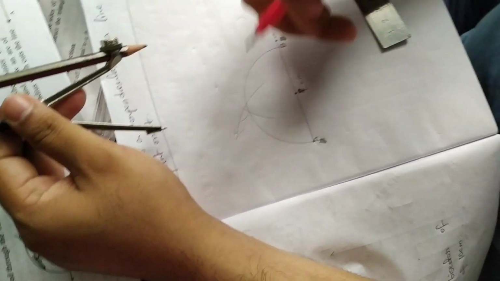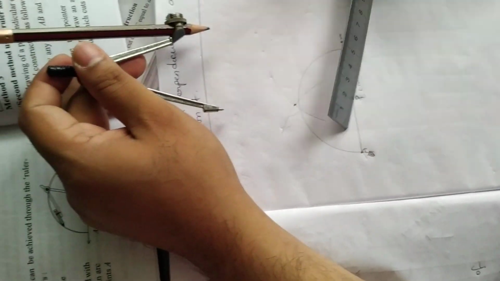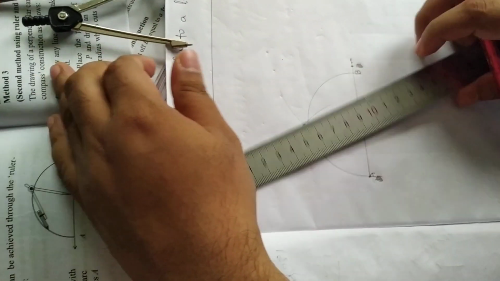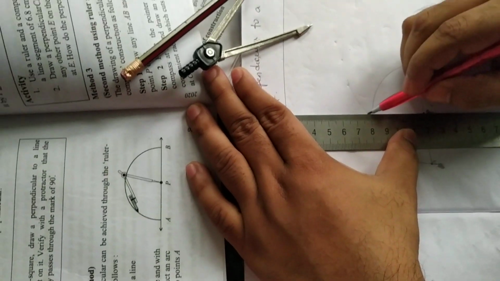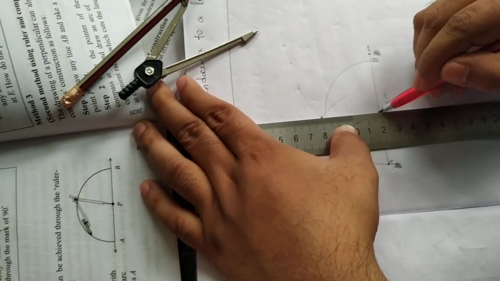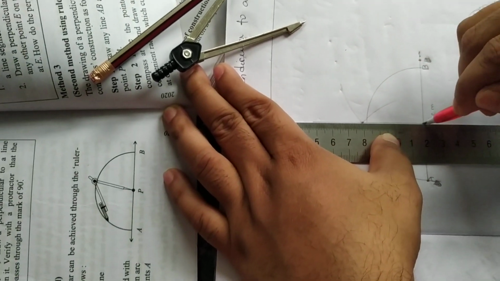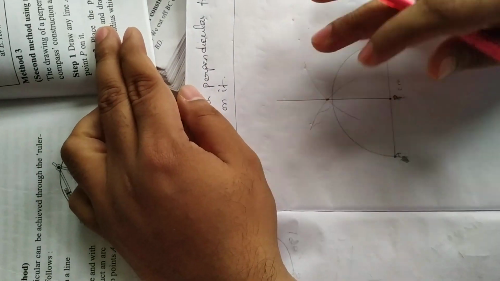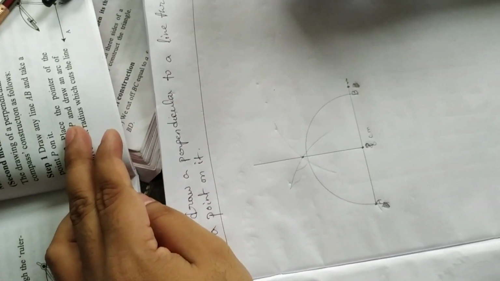Once we draw the arc, that's it. This is our perpendicular line. So this is the perpendicular to a line through a point on it. This is our required figure.